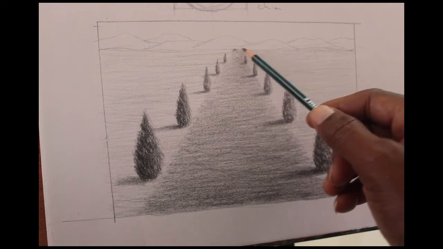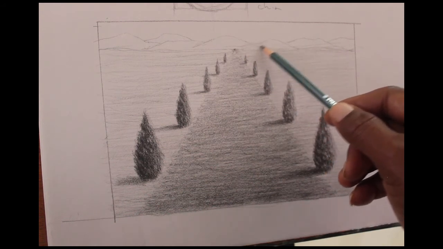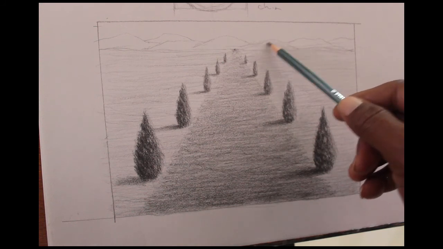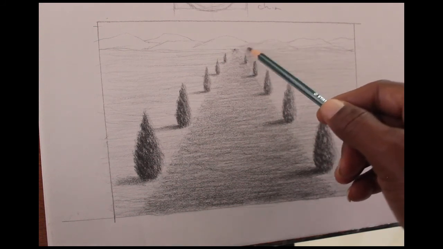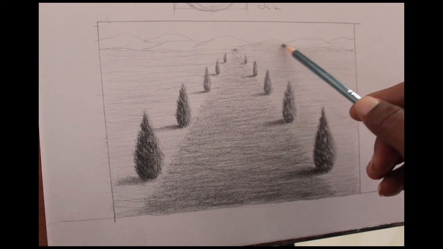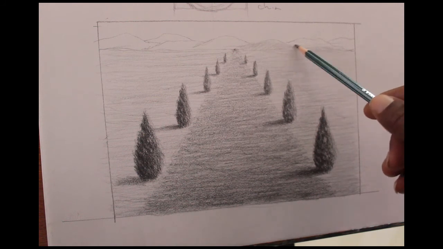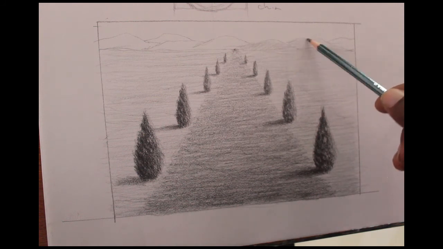Then now the mountains. Alright, watch this now. The trick of the mountains is that the mountains are far away. We are going to give the mountains a shade that is like about this. Be careful not to shade it too dark because they are far away. Remember, they are far away.